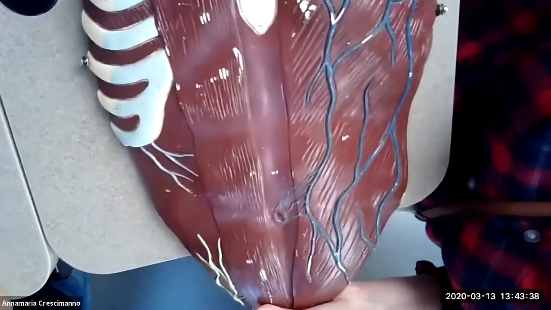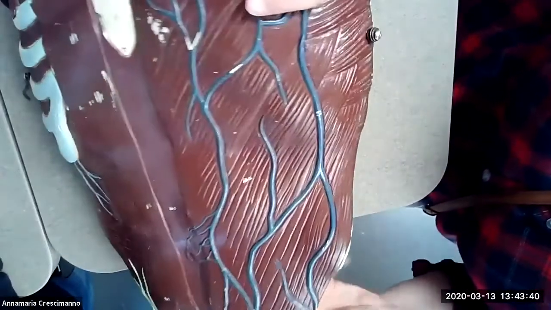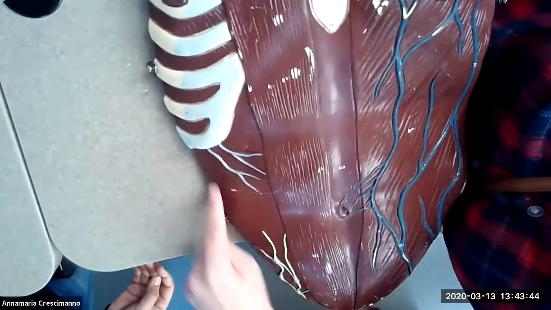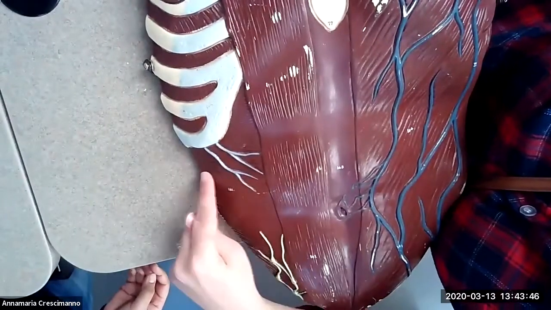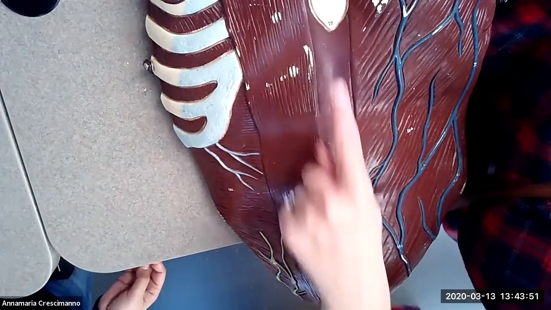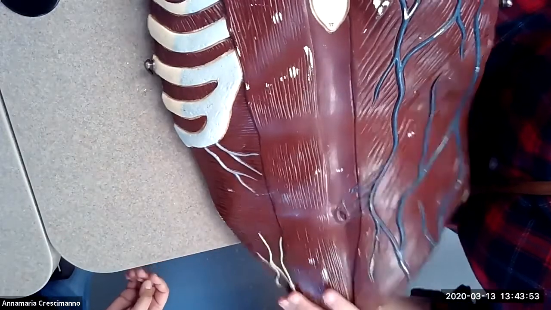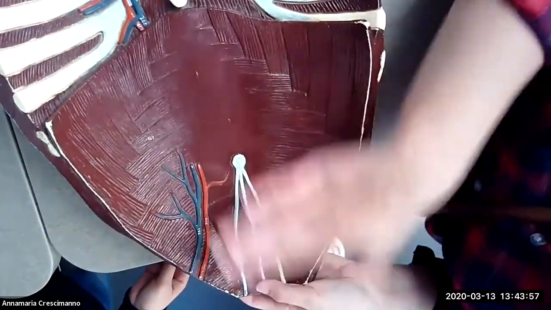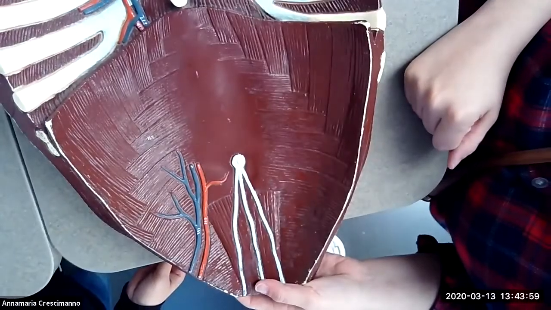And then down in the abdominal region, we have on this model the most superficial, which would be external obliques, and the most internal, which would be the transversus thoracis. Here we have rectus abdominis with the linea alba in the middle. And then again, inside you can see transversus abdominis. So on this model in particular, you cannot see internal obliques.